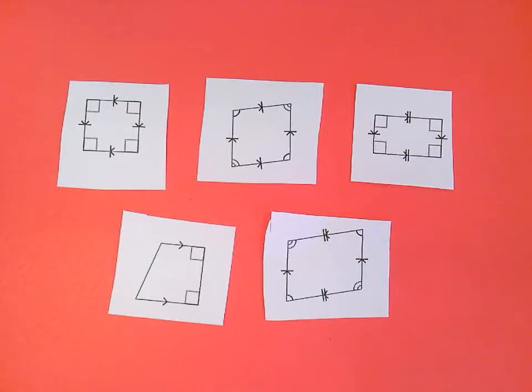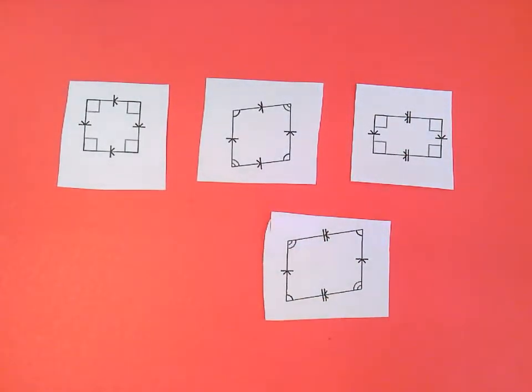All these shapes are polygons because they're two-dimensional closed plane figures made up of straight lines. They are also quadrilaterals because they are polygons that have four sides. All of these shapes are parallelograms.